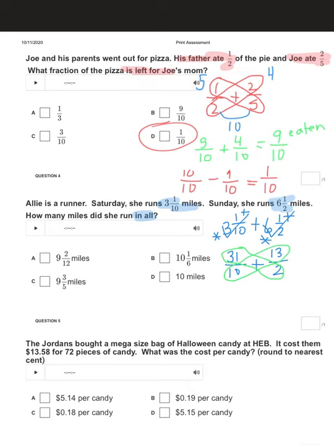Okay, so we've got this here. 31 times 2 is going to be 62. 10 times 13 is 130. Of course, there's another way you can get the common denominators if you know that, so that's perfectly fine. All right, so now my new fractions are 62 over 20 plus 130 over 20. I'm going to add straight across. 62 plus 130 is 192 over 20.